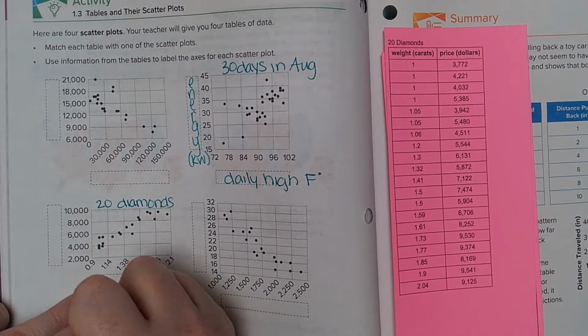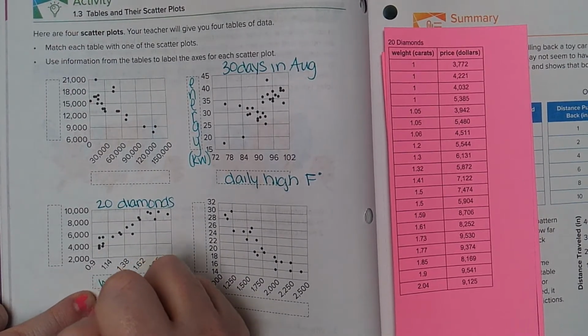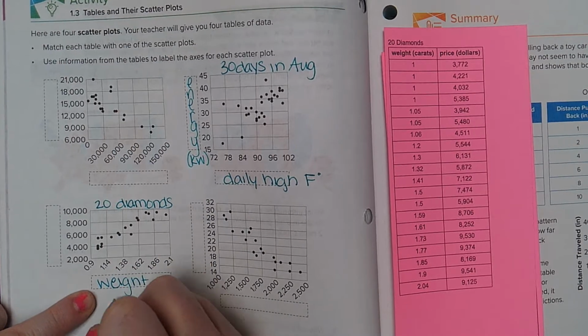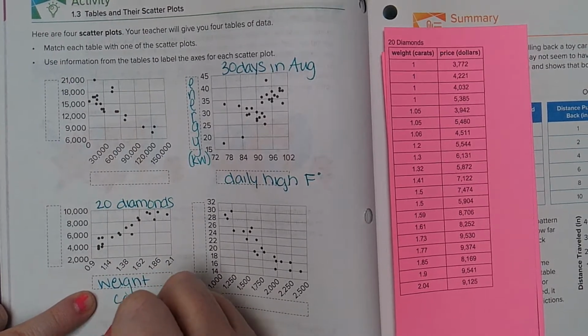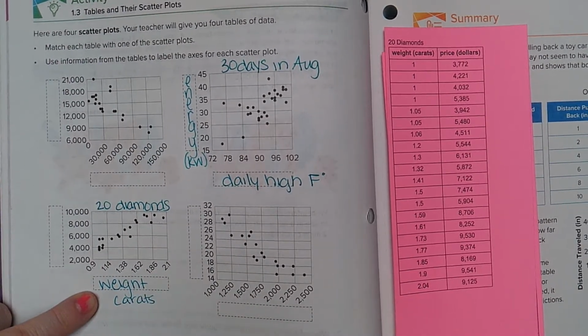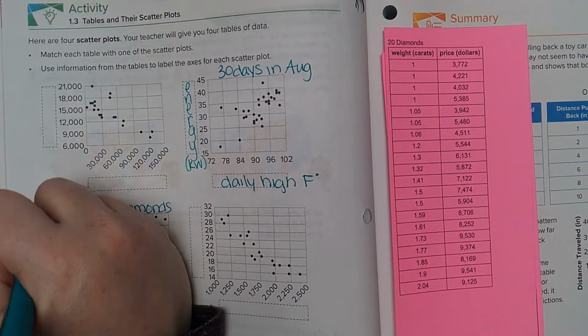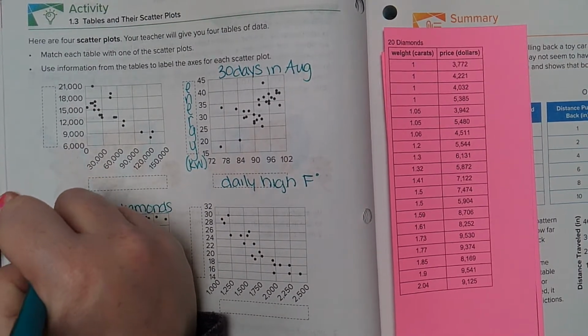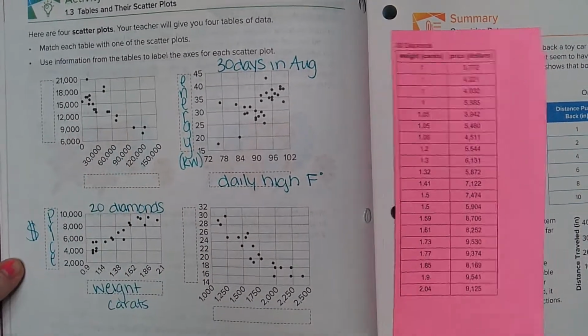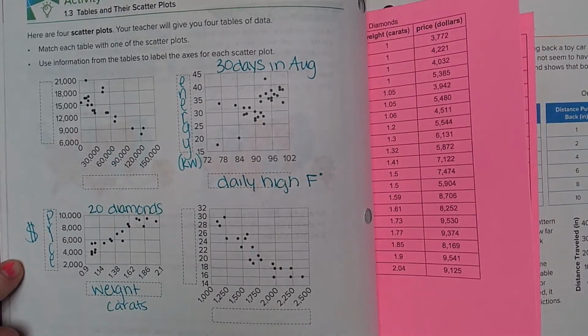And we have our weight. And it's in carats. I don't know if there's an abbreviation for that. And then we have price. And it's in dollars.